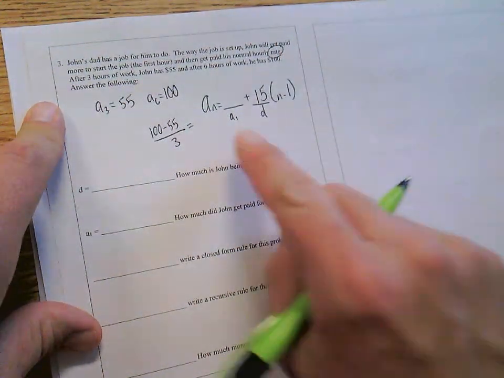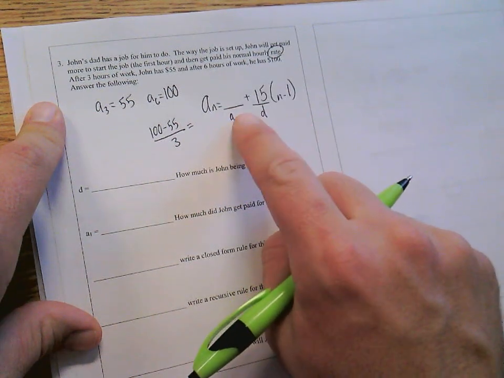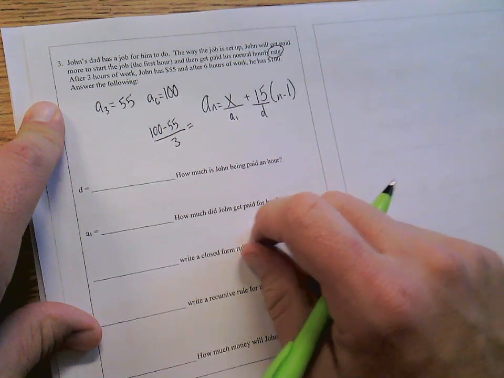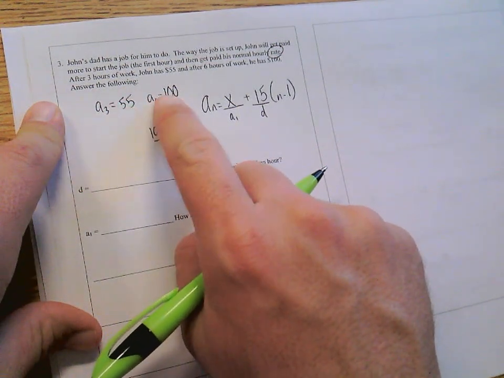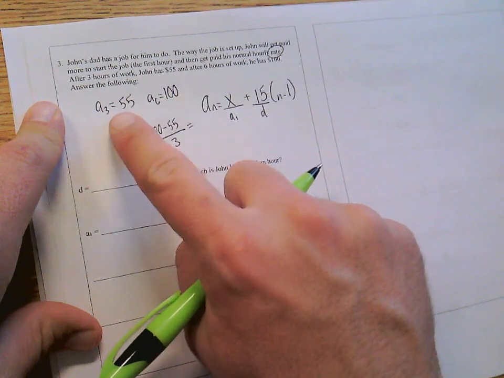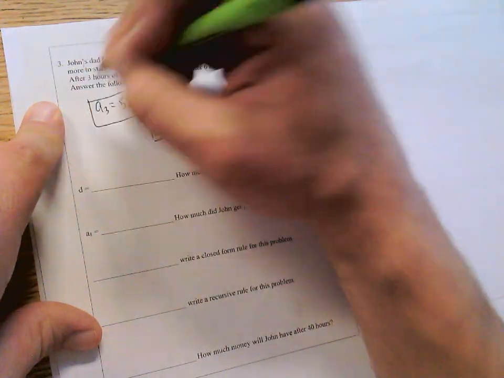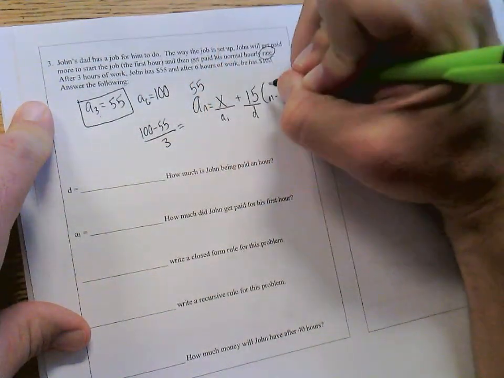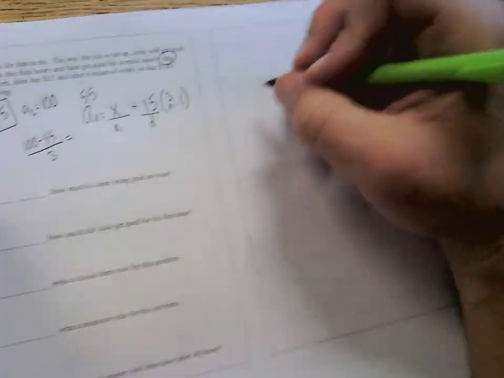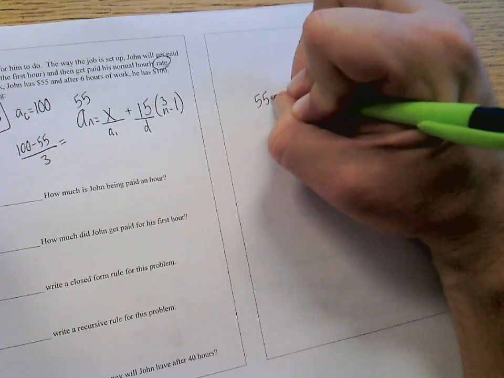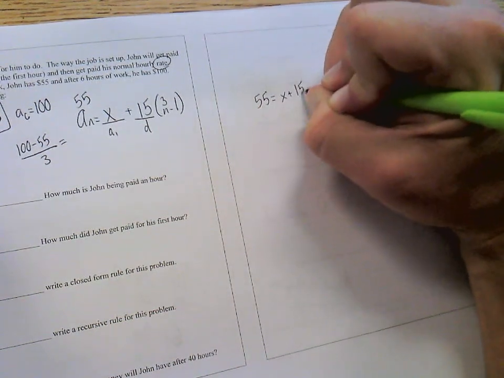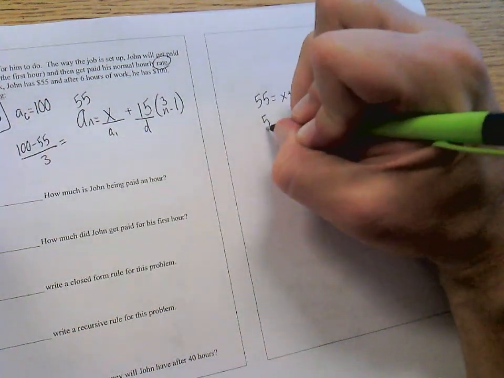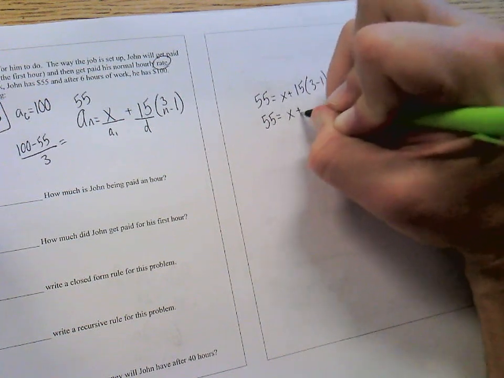But again, because of the fact that I wrote this out to begin with, I know that my next step has got to be finding our first term. So I'm going to choose between 55 and 100. 55, and its little brother 3. I've got to take that. So 55 will go here. 3 will go here. So off to the side here, 55 is equal to x plus 15 times 3 minus 1. Do the math. 55 is equal to x plus 30.